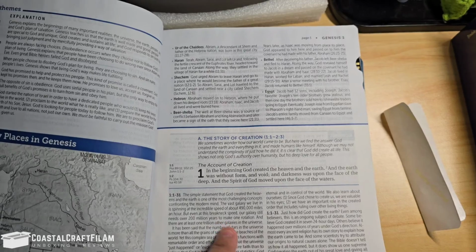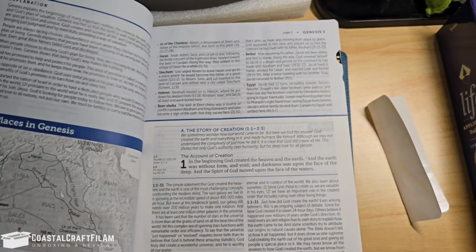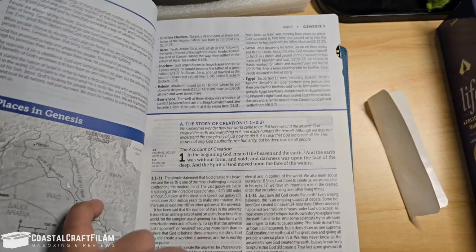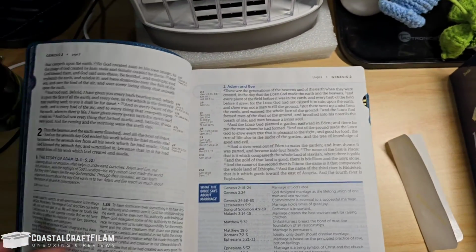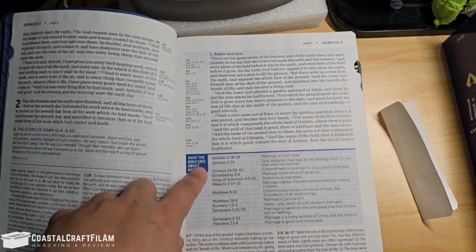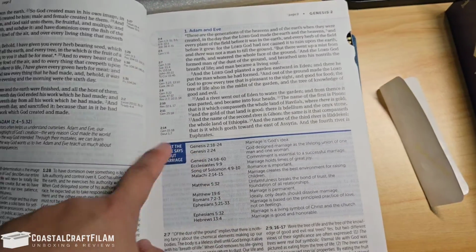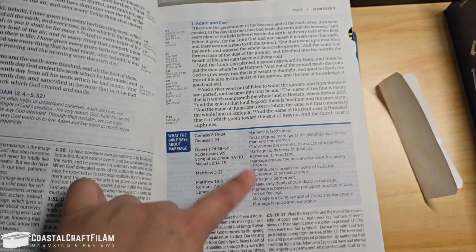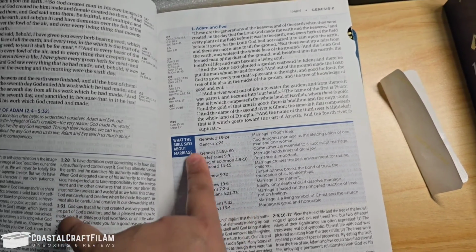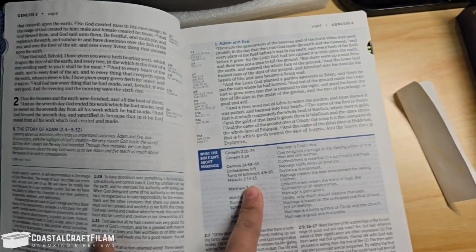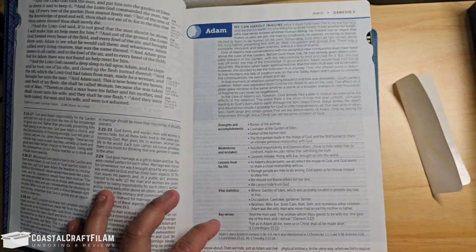This is the actual verse, the big letter is the verse, and you got the commentary here in the bottom. There's a few more pages on what the Bible says about marriage, which is nice. There you go. So you can apply it to the current world and current experiences. You can refer to these verses, and yeah, I'm excited to study this book.